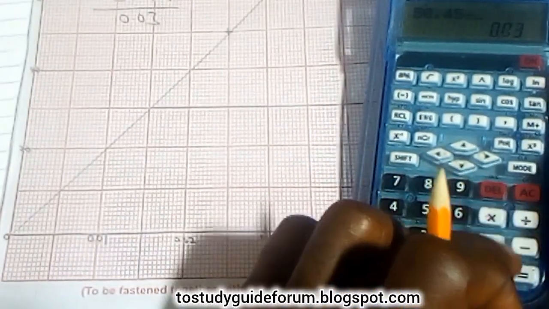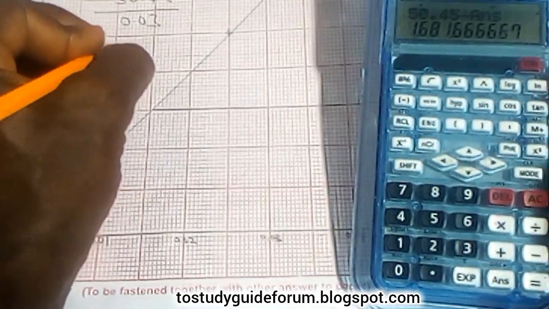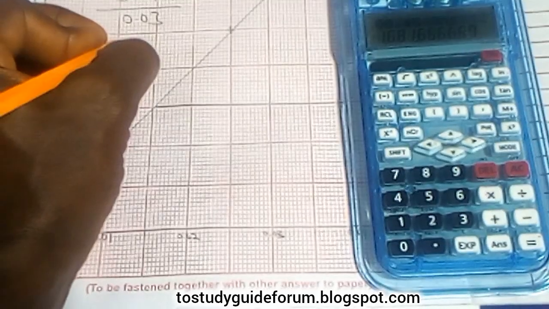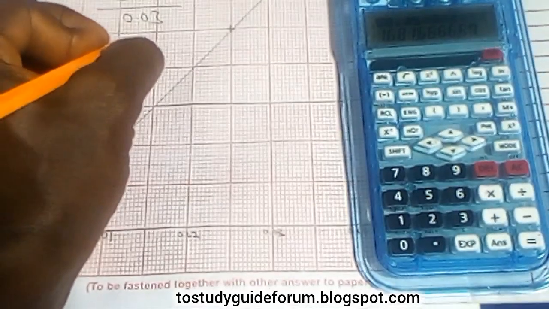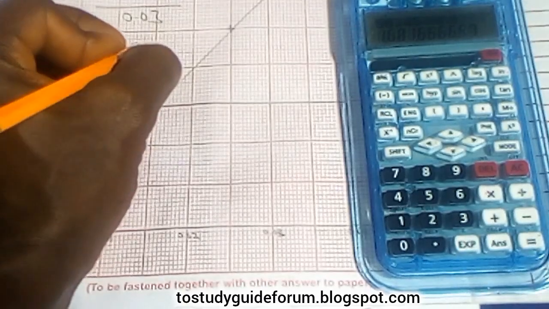That means now 50.45 divided by 0.03 will be our slope.